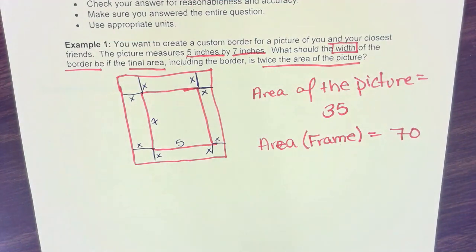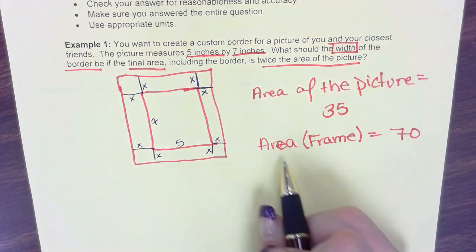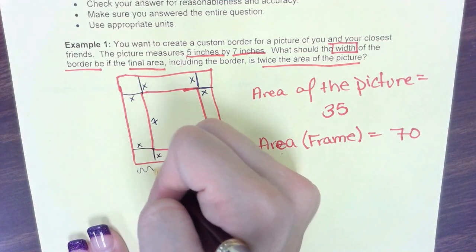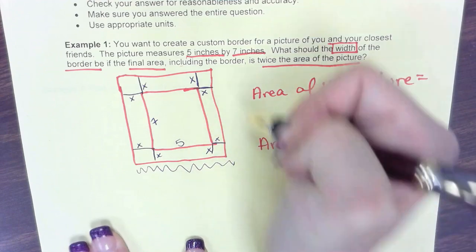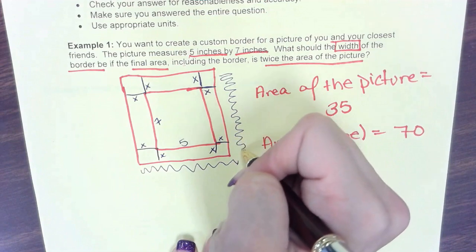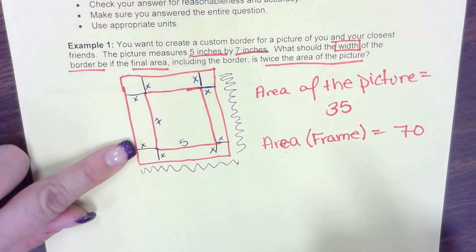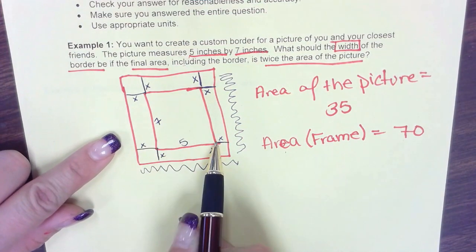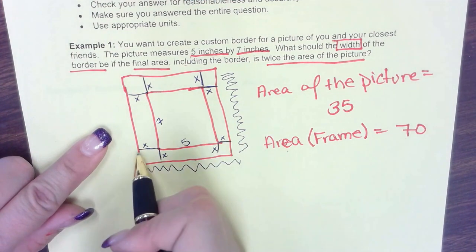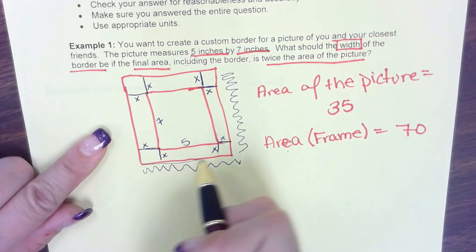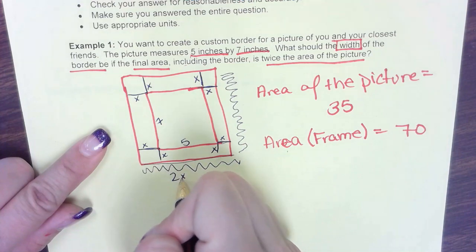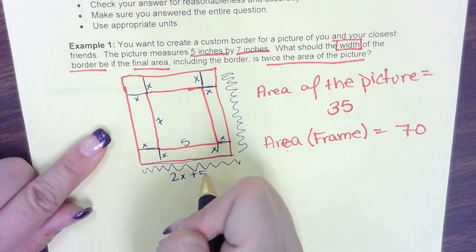Now what we need to do is say, how do we find the area of the frame? Well, the area of the frame is this distance on the bottom times this distance right here. Correct? So let's look at what we have. We have that this is 5, and then each of the borders here are x's. So this whole length is what? It is 2x plus 5.